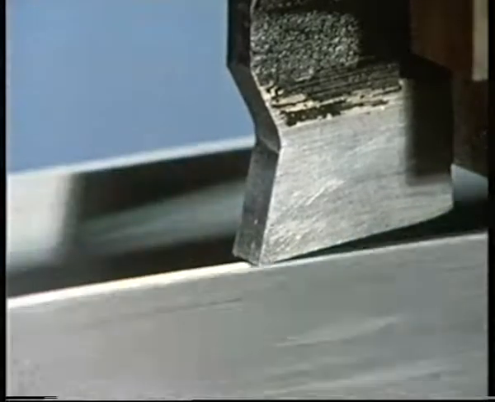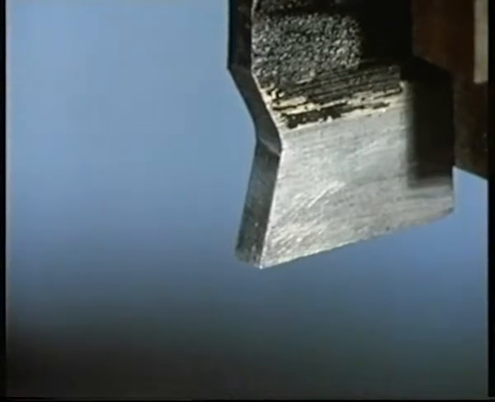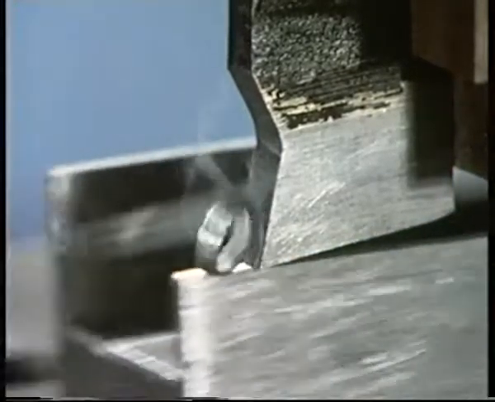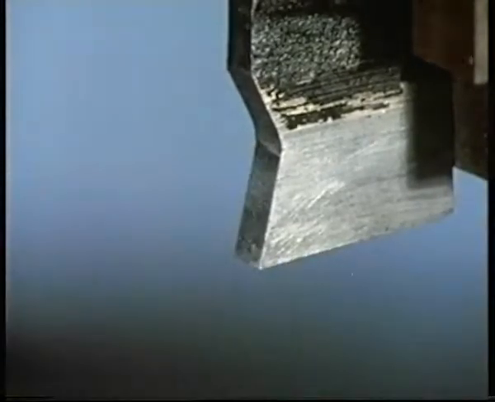We seem to be getting an even better chip formation. Here's the cutting action in slow motion. This time there's a much more natural flow of material over the tool face. This is a good chip, and can you see the shear plane? Again, it's almost at right angles to the face of the tool.